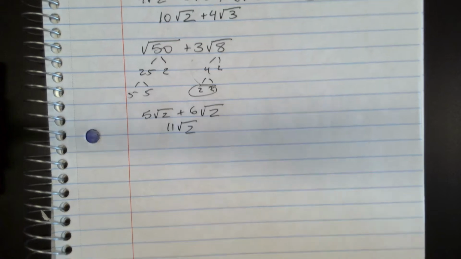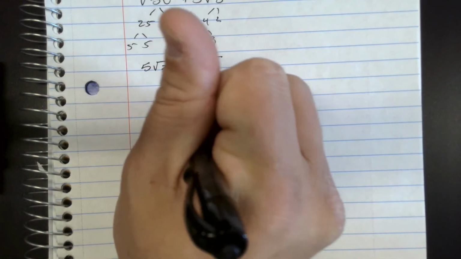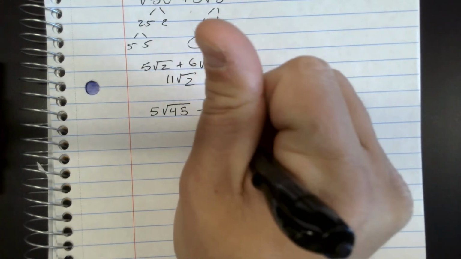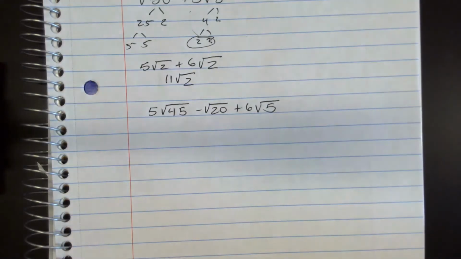I'm going to let you guys try it on your own real quick. Let's go to if we had 3 terms. 5 square root of 45 minus the square root of 20 plus 6 square root of 5. Factor that.